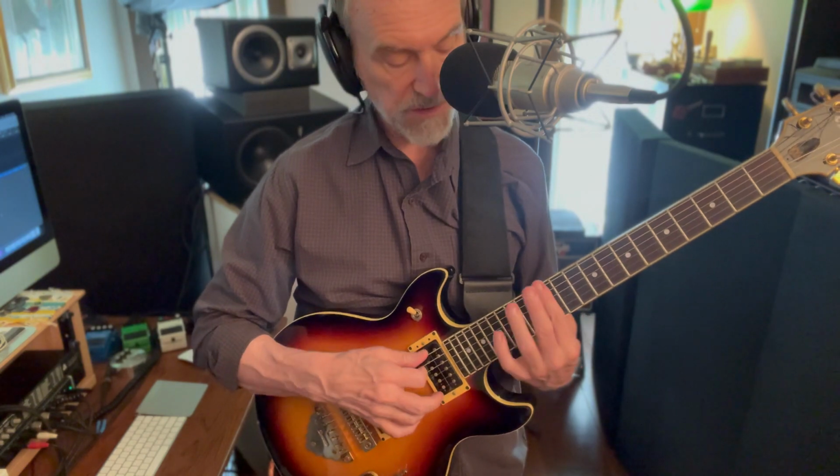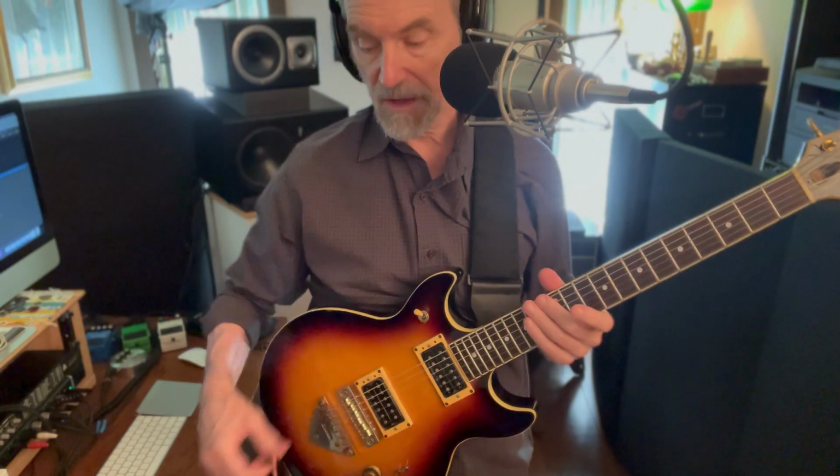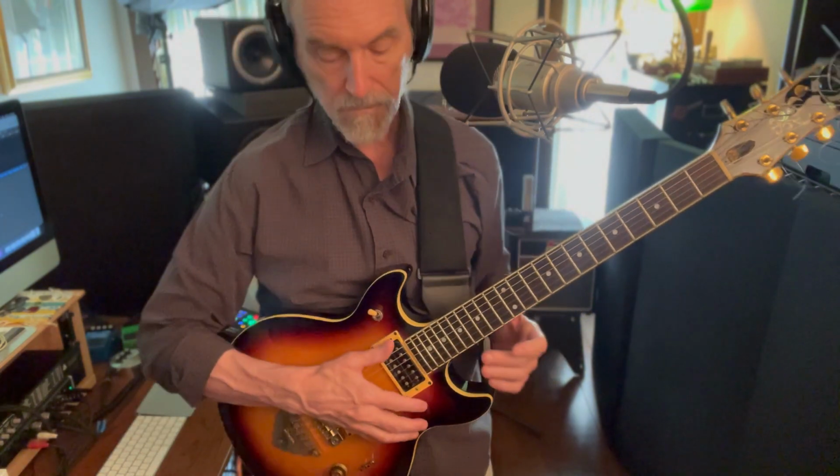And then we have the double octaves there, the E. I'm going to put the DrumJam on here and play a little riff with the E minor pentatonic. Okay, see what happens. 2, 3, 4.